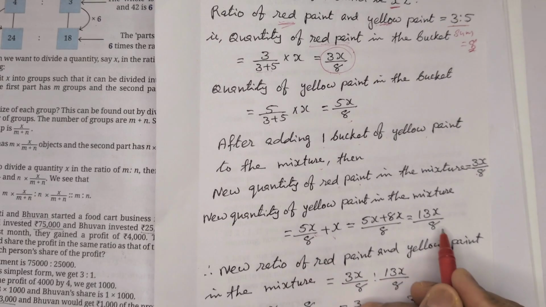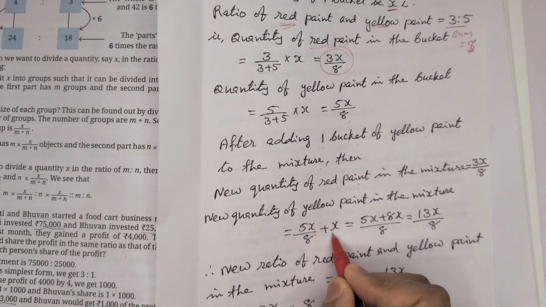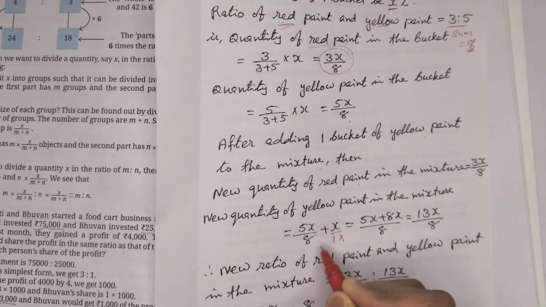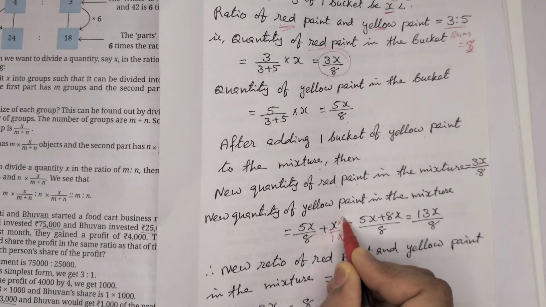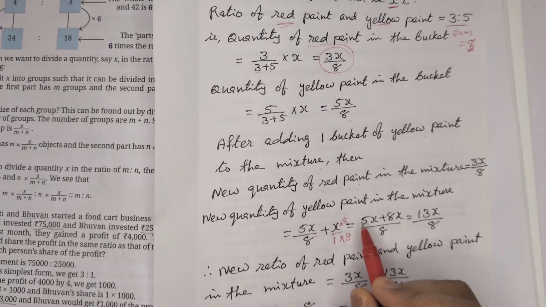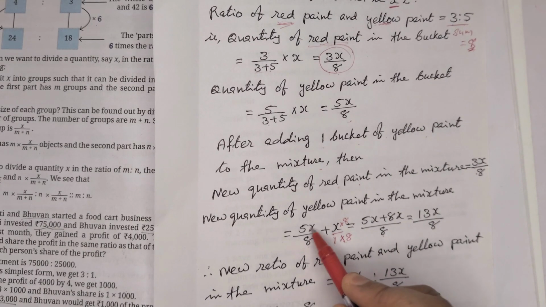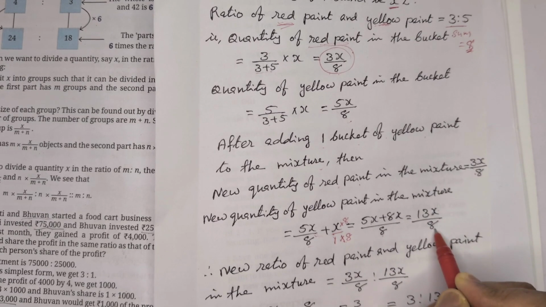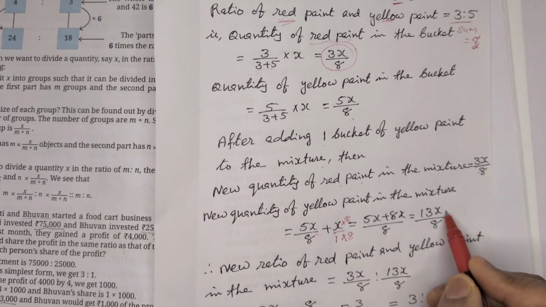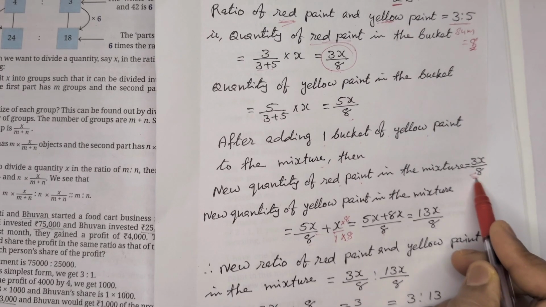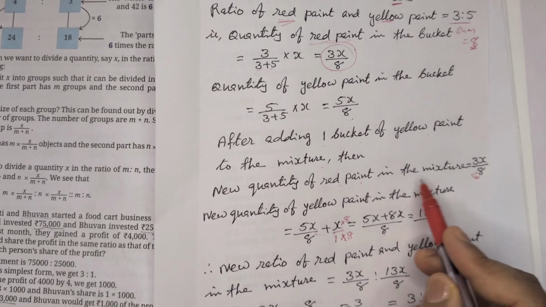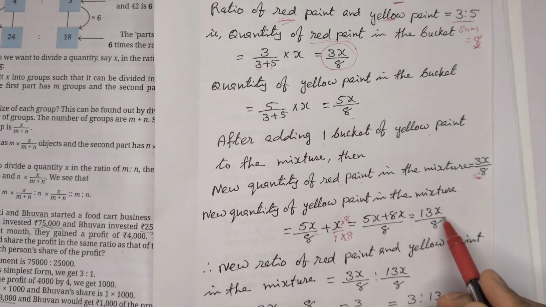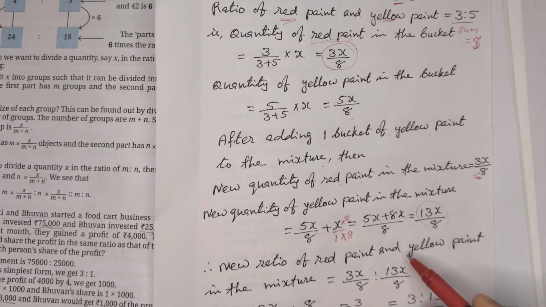So here we have to find the LCM and add the terms. X we can write as x by 1 to find the LCM. 8 is the common denominator, so multiply by 8. So 8 is the LCM here. Top it will come 8x and this 5x. 5x plus 8x is equal to 13x by 8. Now the new ratio. The original quantity same, red paint is same as that, 3x by 8. After adding yellow paint, the new quantity it becomes 13x by 8.